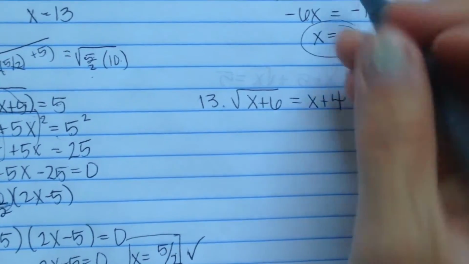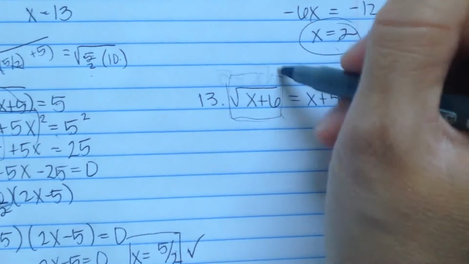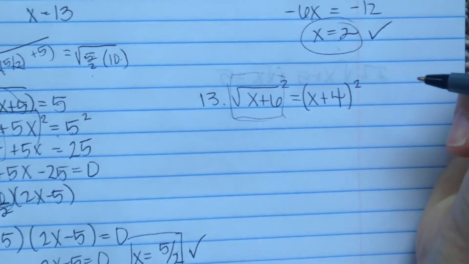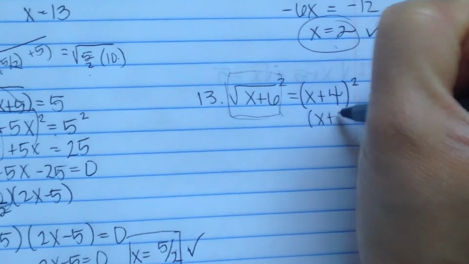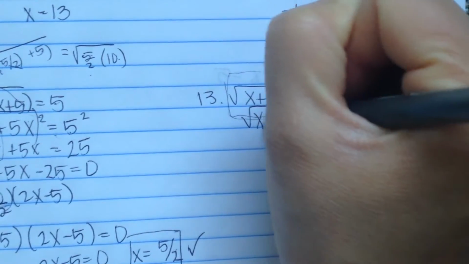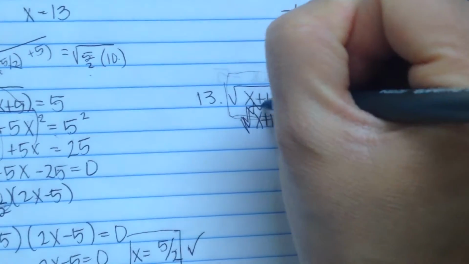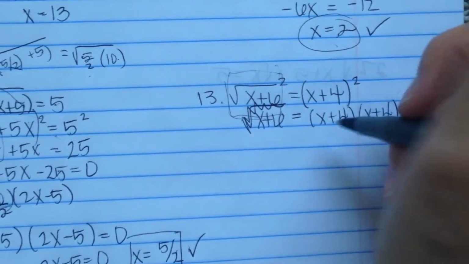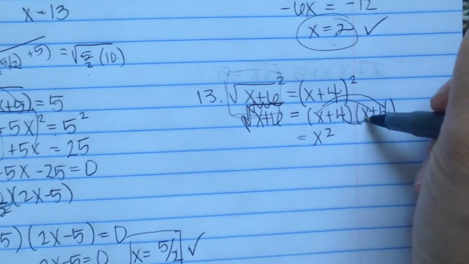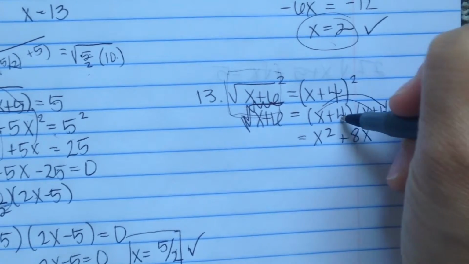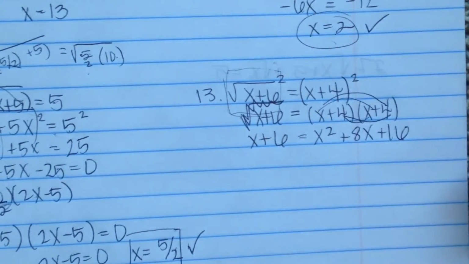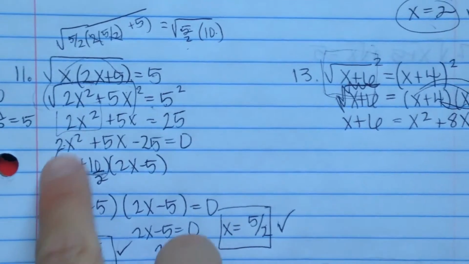Okay, now for this one, the square root is all alone. So then I'm just going to square both sides, but notice if you square this side, you have to put parentheses around it because that means x plus 4 times x plus 4. This is x plus 6, not square root anymore, sorry. Okay, I'm going to FOIL this, so we're going to get x squared, and then we have a 4x plus 4x, that's 8x. 4 times 4 is 16. That's x plus 6.